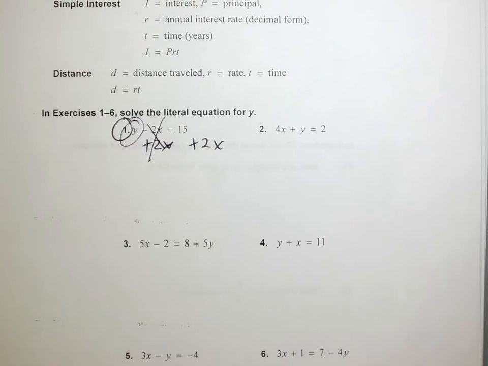I want to solve for y. So we want y to be by itself. So we've got to get rid of the stuff around it. So we've got just a plain old y. So y minus 2x, let's get rid of the 2x so that y will be by itself. So if it's a minus 2x, if I go plus 2x, it's gone. Are you okay with that?